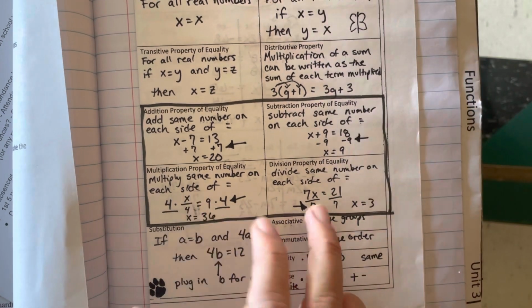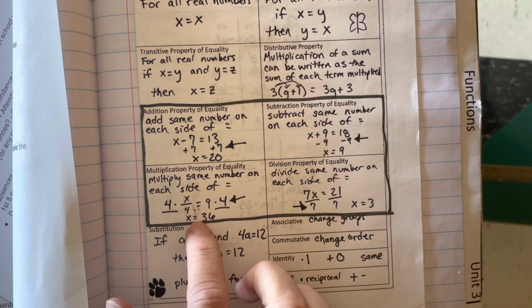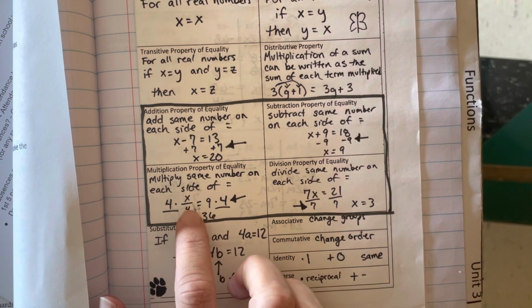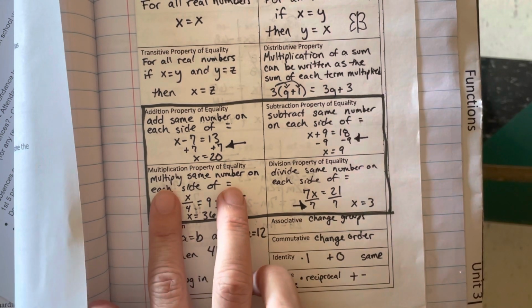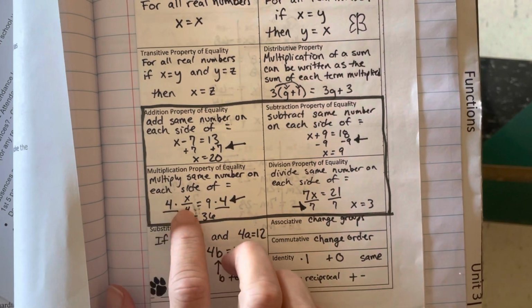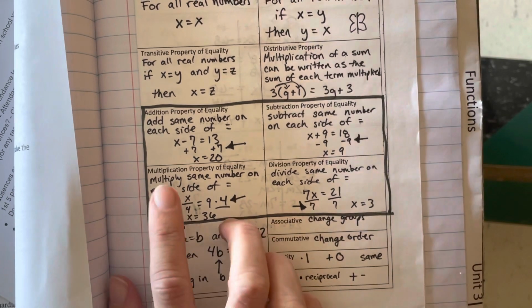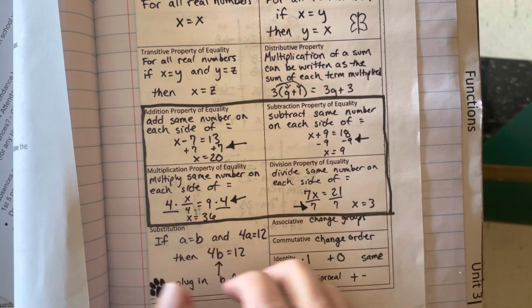Same thing is true about multiplication and division, right? If you multiply the same number on each side, usually we do this when it's a division problem in the first place. So the original problem was x over 4 equals 9. If you multiply both sides by 4, it keeps both sides equal. That's the multiplication property of equality, and we get our answer that way.